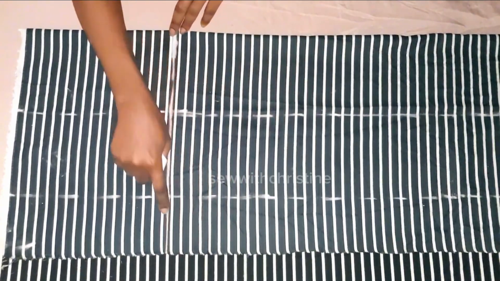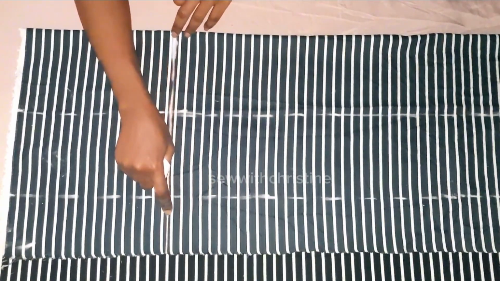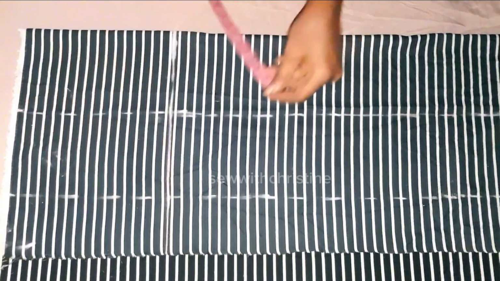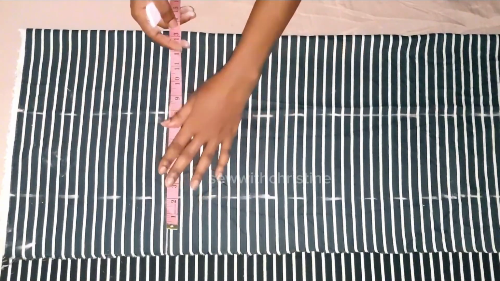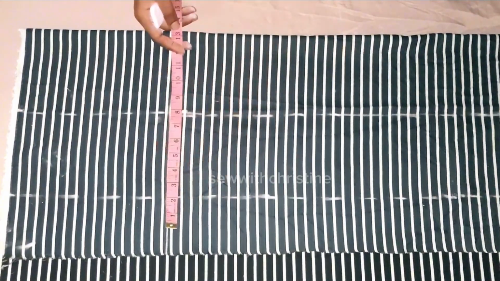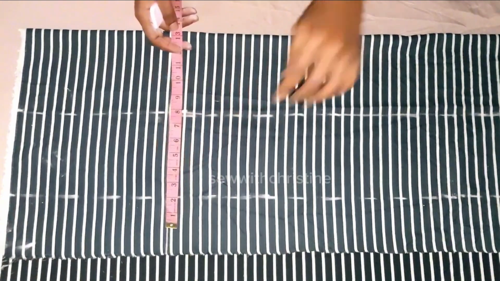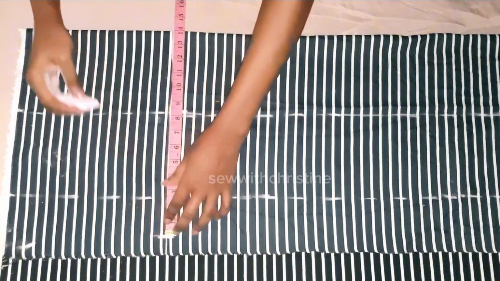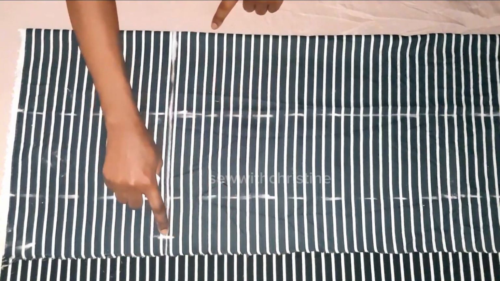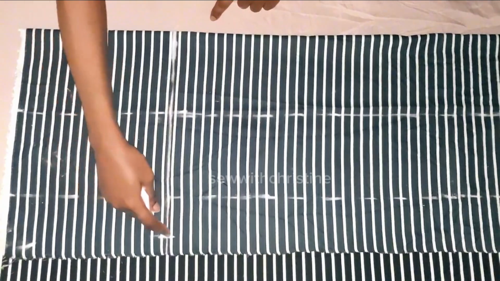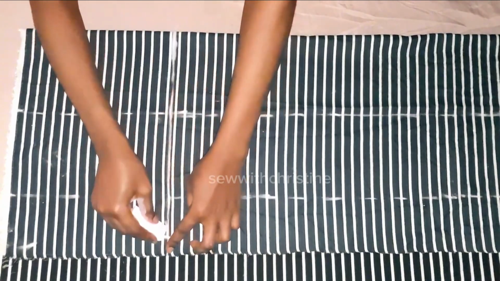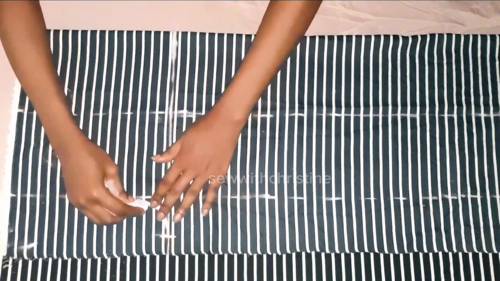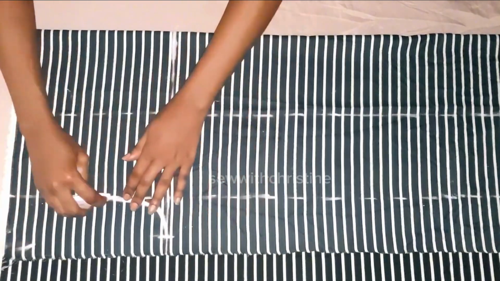Now on this line that I have marked, I'm going to take my thigh measurement, and my thigh measurement is 28. 28 divided by 2, that's 14. So I'm going to measure 14 and mark that out. After marking, I'm going to use a curve to connect where I have just marked to my center front. That's the center front of this pants.